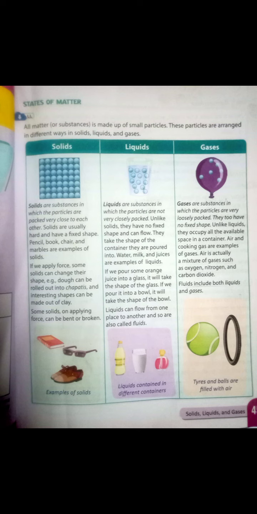And fluids include both liquid and gas. Fluids के अंदर liquid और gas दोनों आ जाते हैं. All right. So this is a short thing which we have learned today about solid, liquid and gas. We have already learned this in our earlier classes. This is just for the sake of revision.